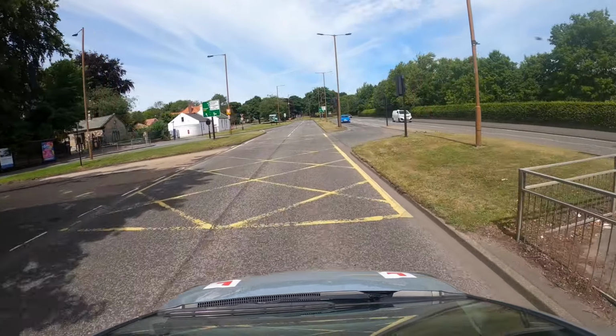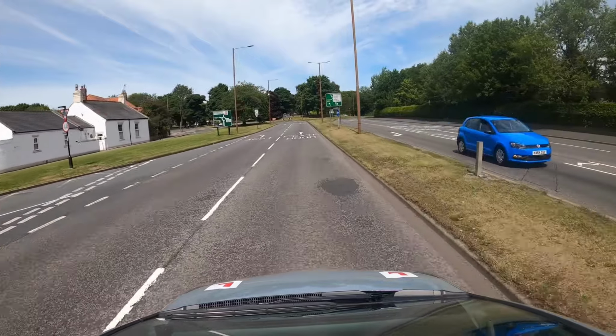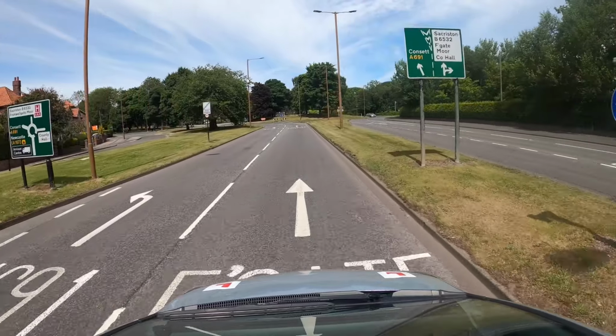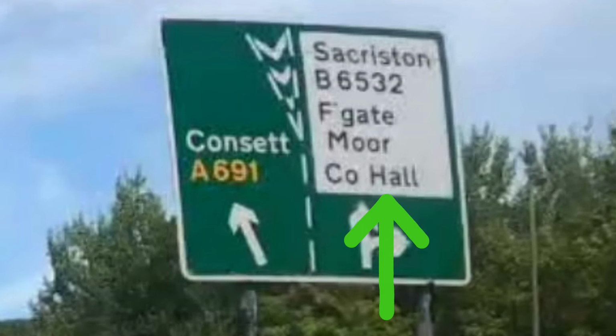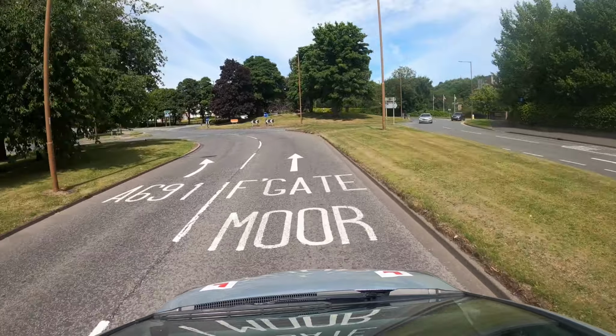The left lane is only for taking the first and second left turning, the A691. The right hand lane for going towards Framwellgate Moor.